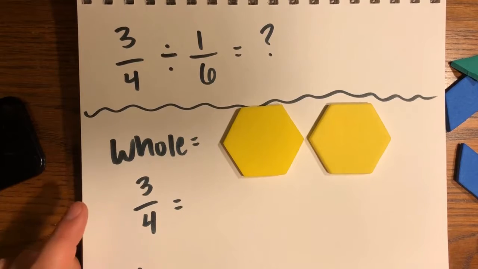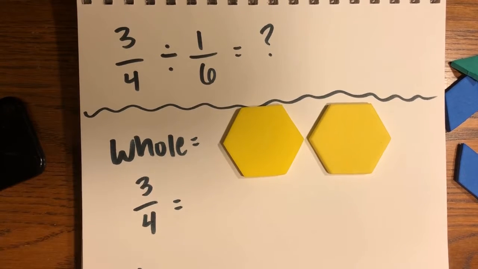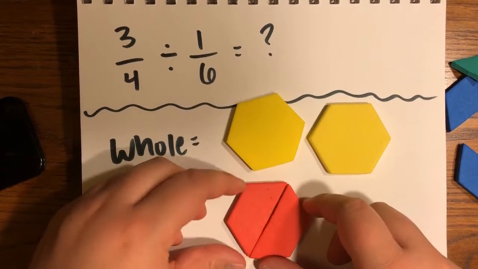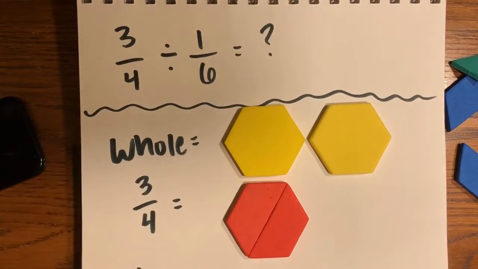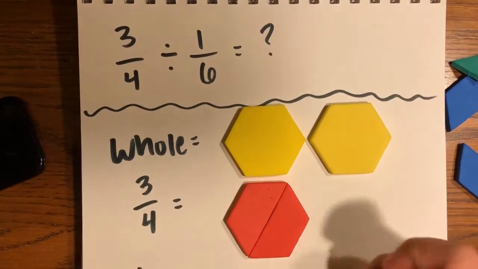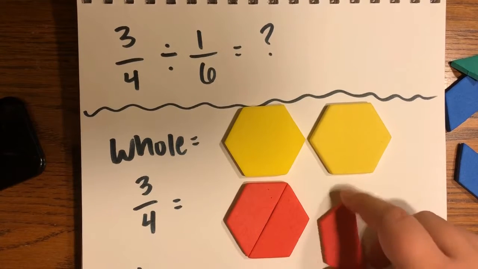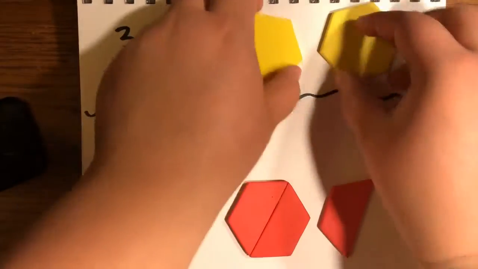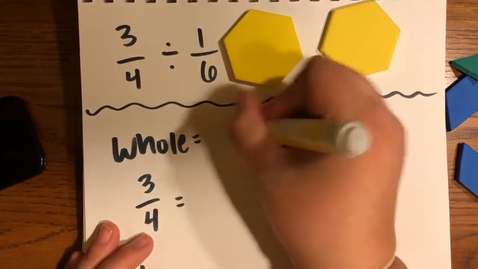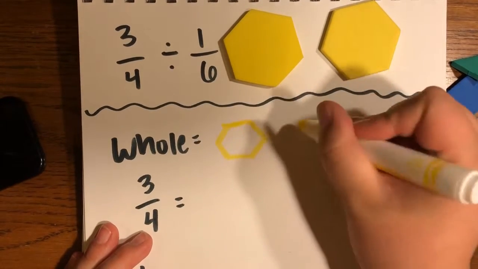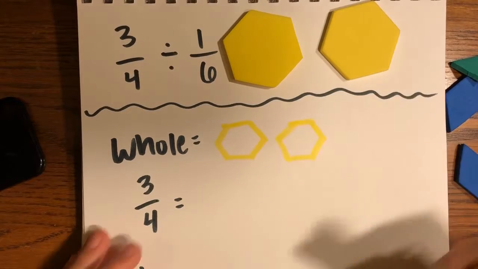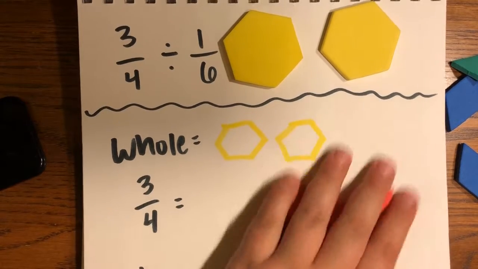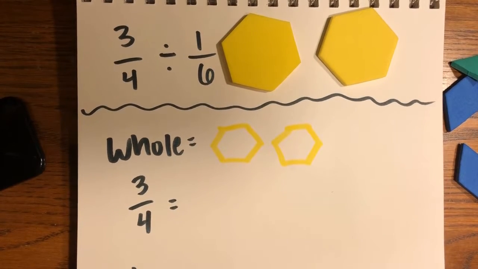So when we make our 3/4, we can take our trapezoids, and we know that 2 trapezoids is the same as 1 hexagon. But we don't need 4 hexagons, we need 3. So we're just going to have that many. Well, let's write our whole, 2 poorly drawn hexagons, and our 3/4, which is 3 trapezoids. 4 trapezoids would be our whole, but we only need 3.